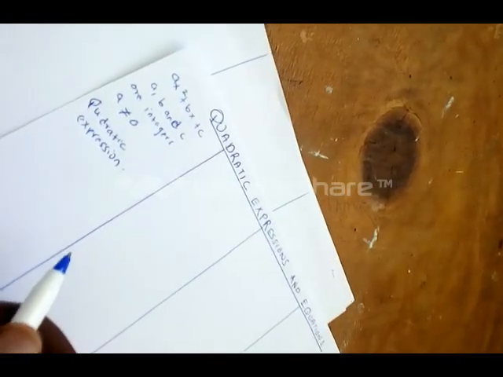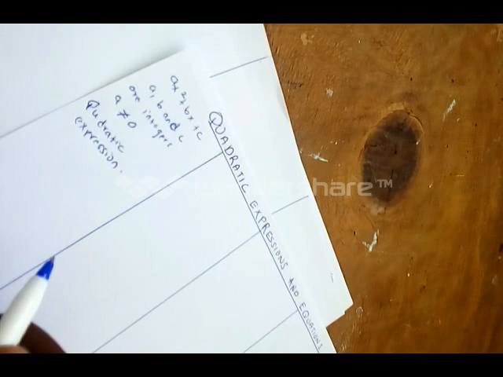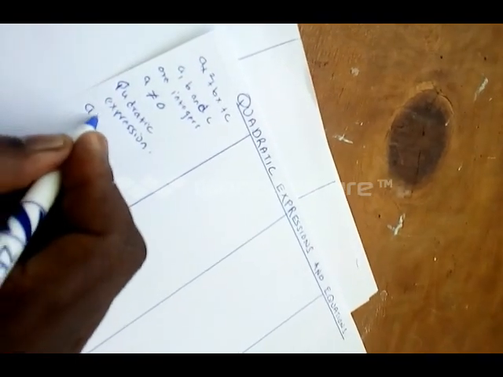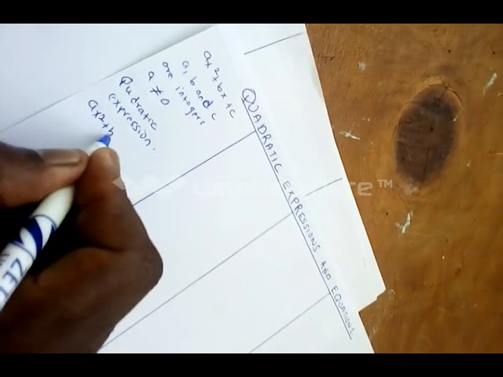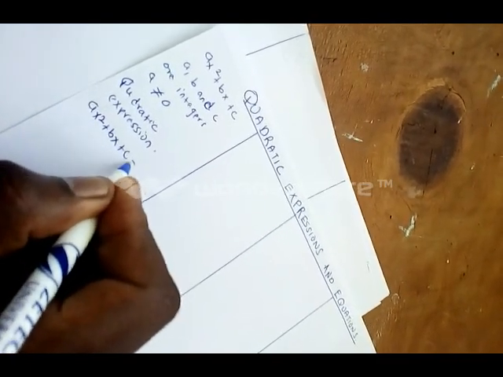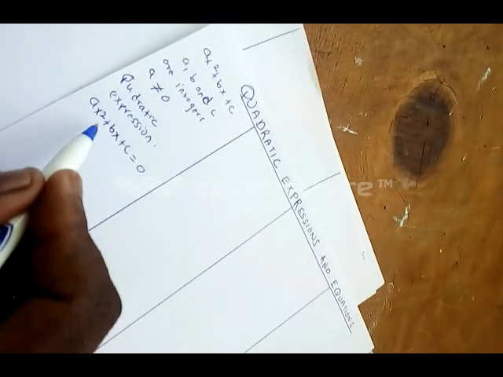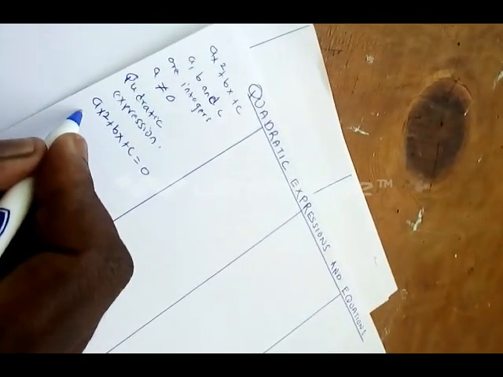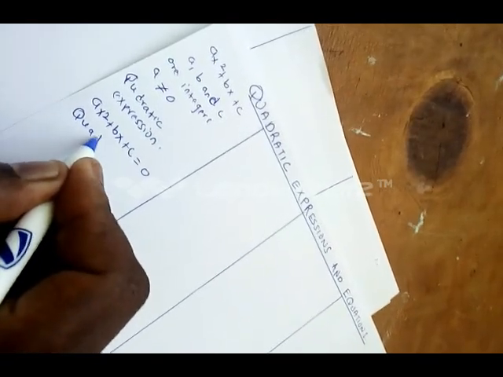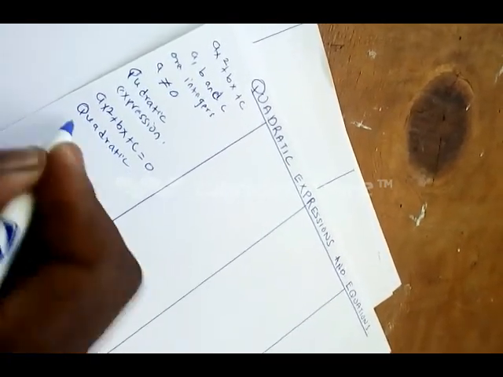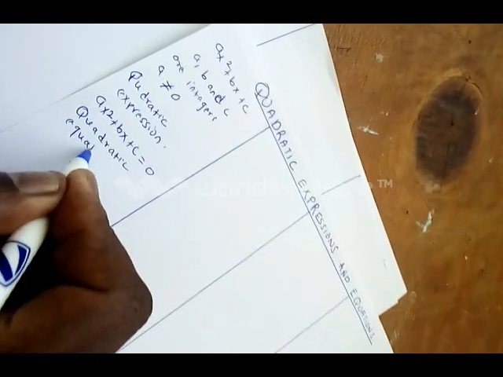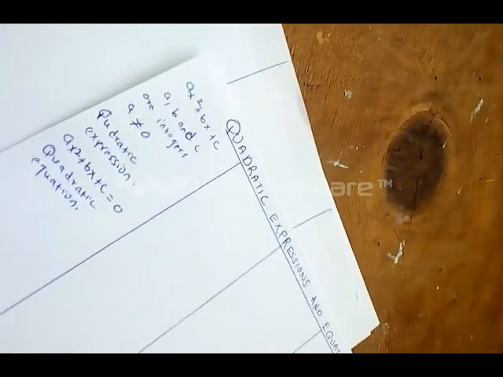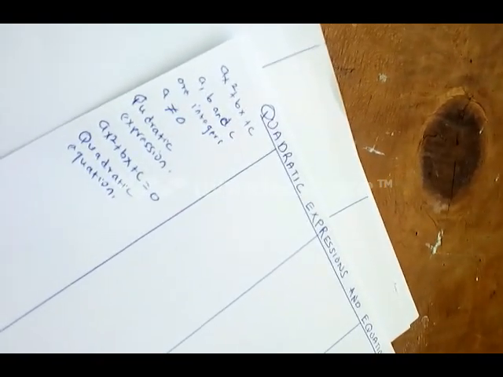Then, when we have this quadratic expression being equated to 0, for example, ax squared plus bx plus c equals 0, this expression changes its name to quadratic equation.